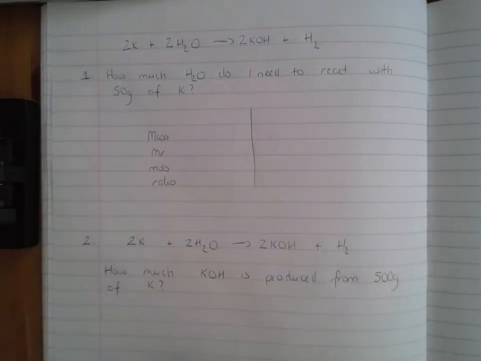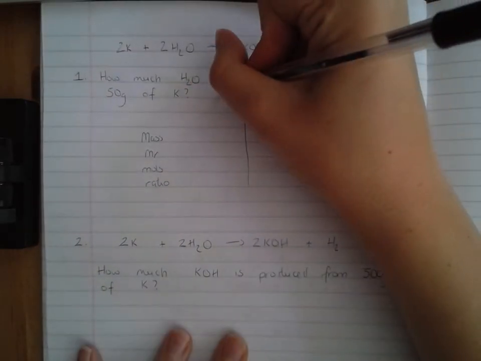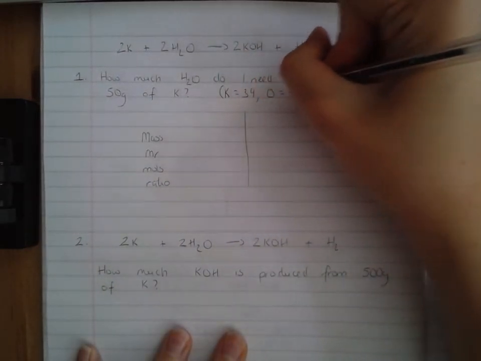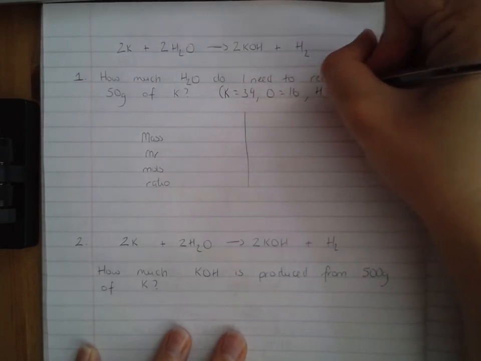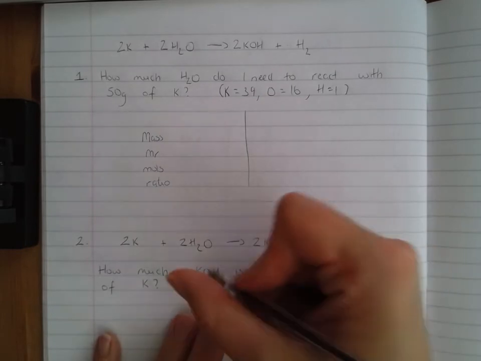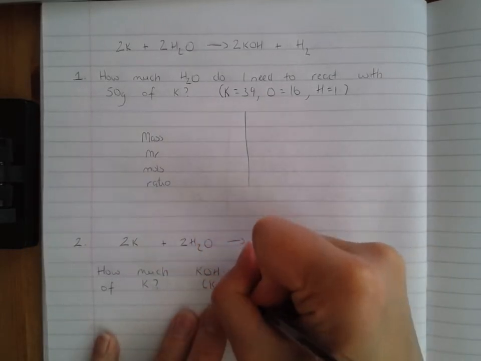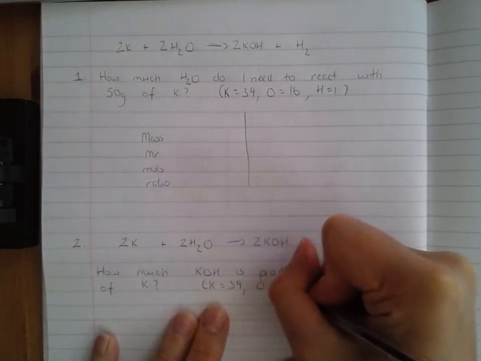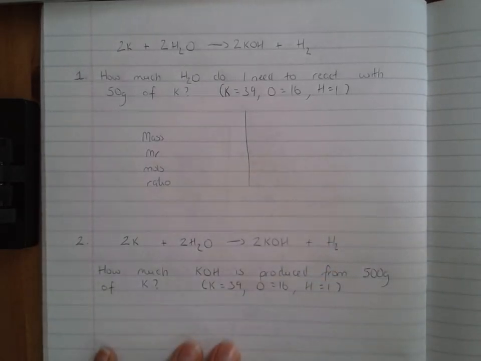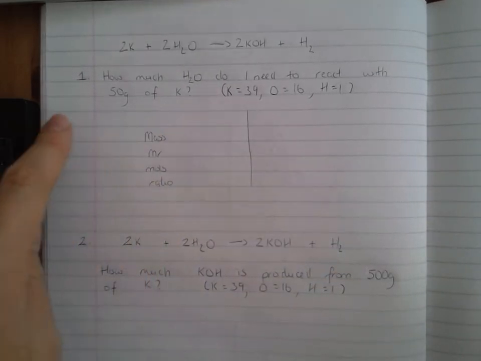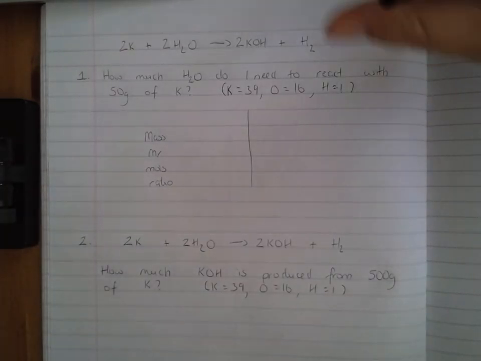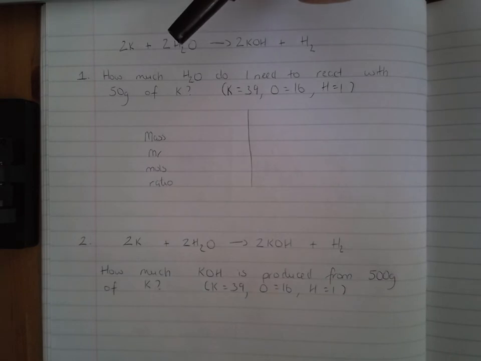To work out your formula mass, you will need the following numbers. You will need K is 39, O is 16, and H is 1. And once again, those numbers are coming from the periodic table. They're the mass numbers from the periodic table, and we use them to work out relative formula mass. So press pause and have a go at working out question 1 and question 2, drawing the table for yourself and filling in all of the numbers.